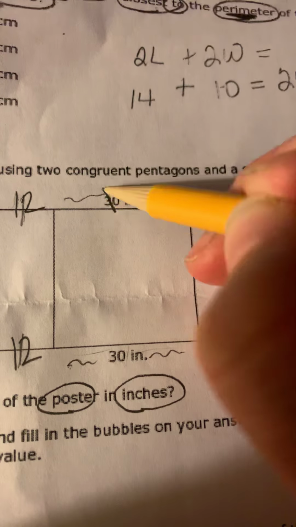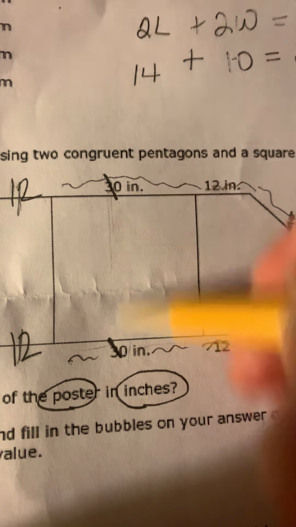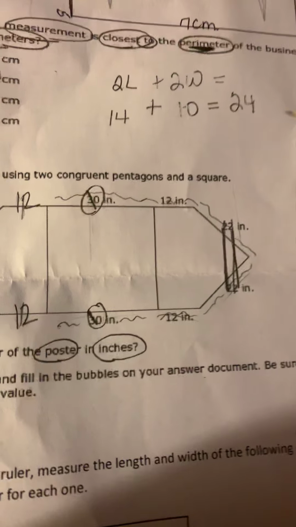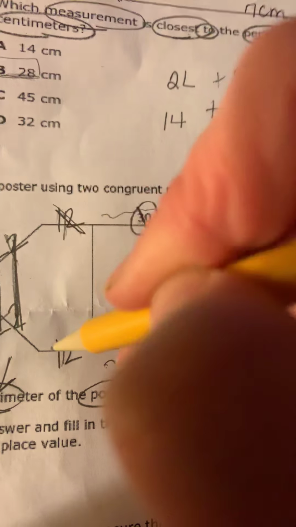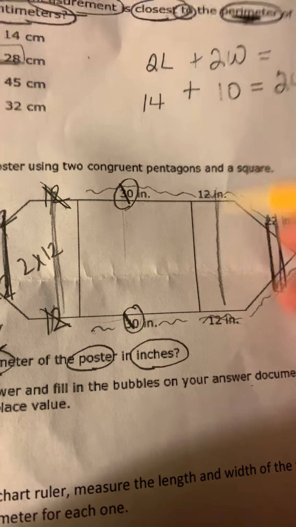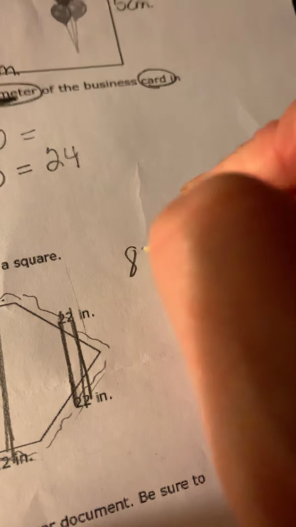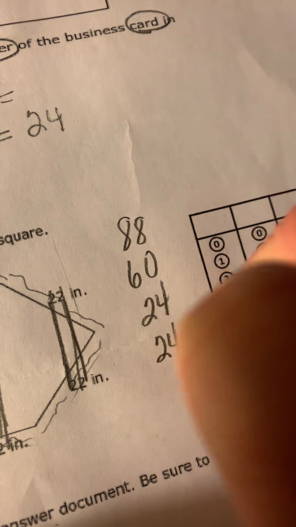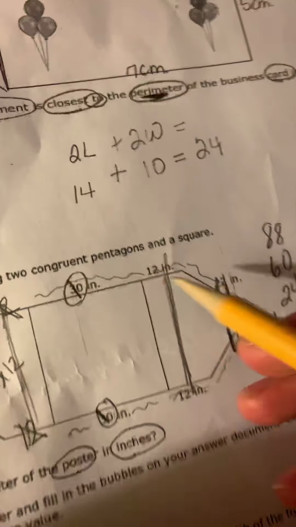Here's what else I know. 3 plus 3 is what? 6. Yeah, so 30 plus 30, yep, 60. So we've got a 60. And you know what? We should know 2 12s. 2 groups of 12 is what? 24. And another 24. So I'm going to line this up. I've got 88, a 60, a 24, a 24. Y'all notice how we marked out? That way I know I've gone all the way around.